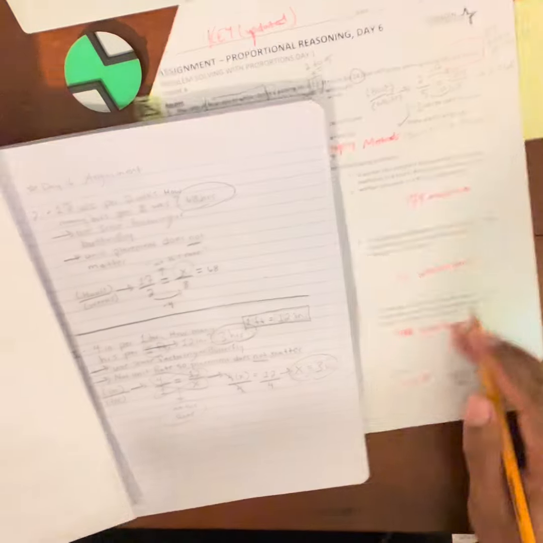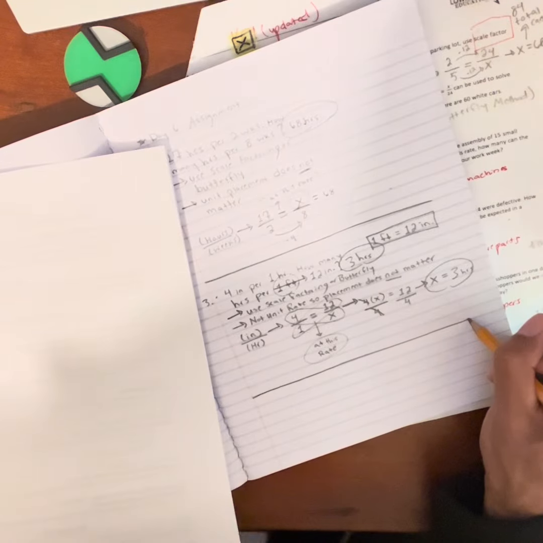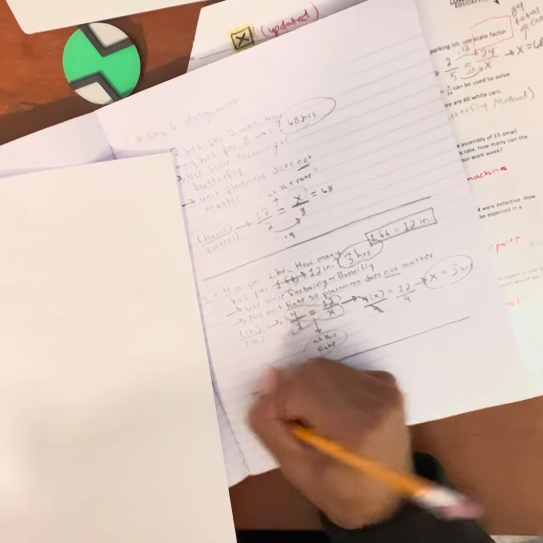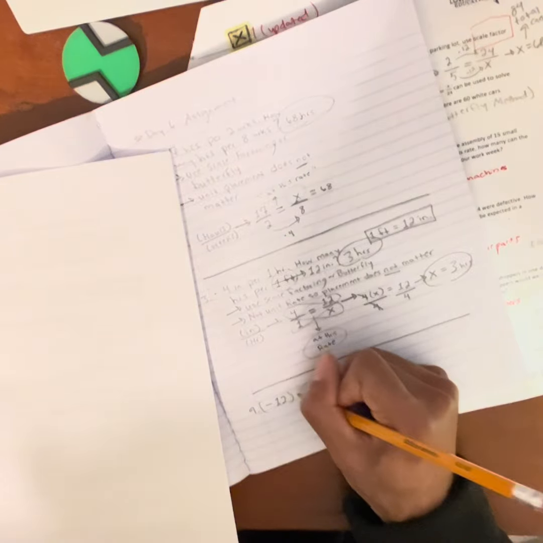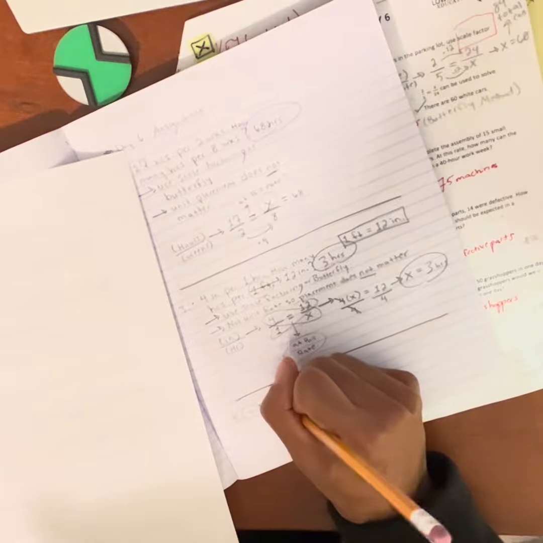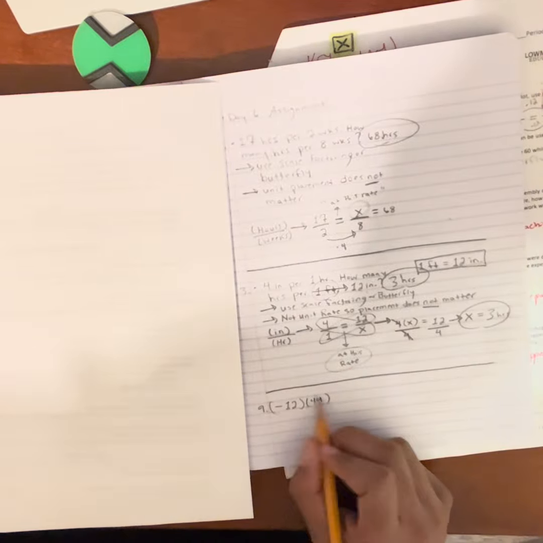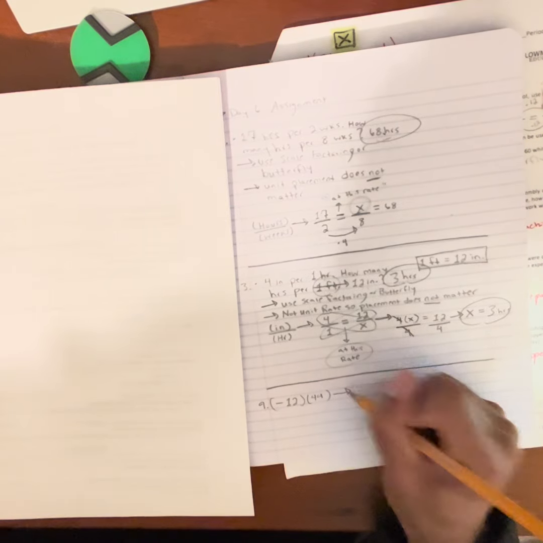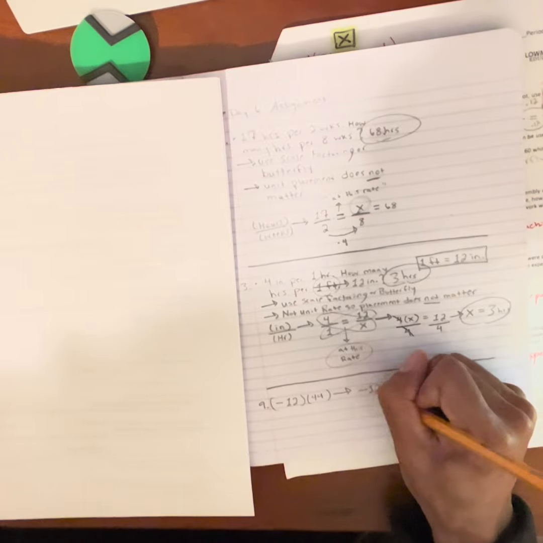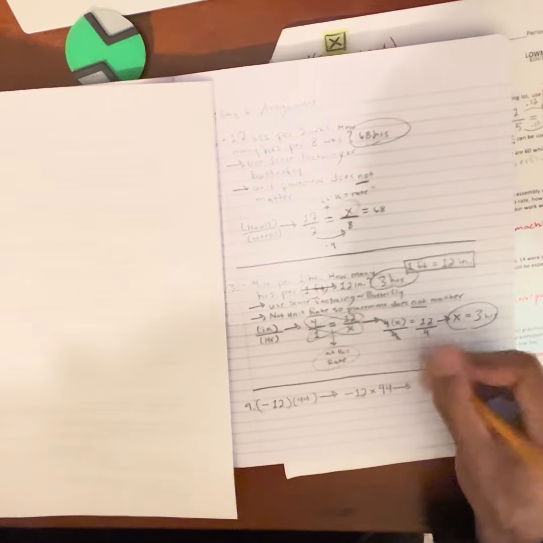Negative 12 times 44. Okay. So for this one, just know that, again, don't let this format scare you. This is the same as negative 12 times 44.